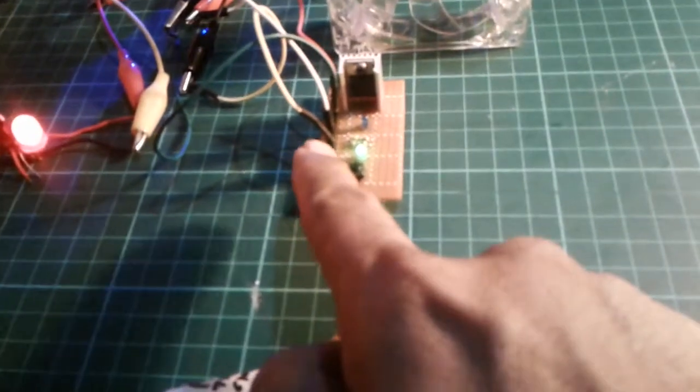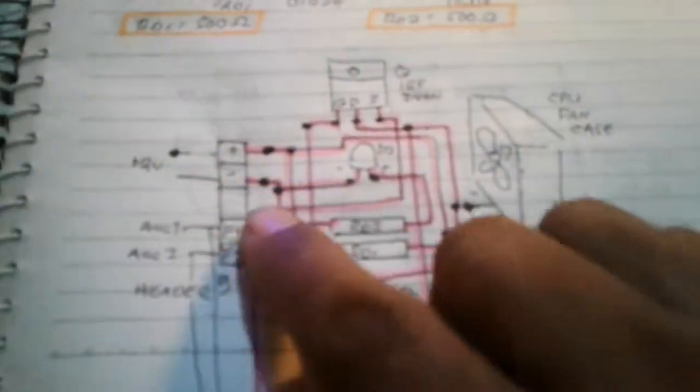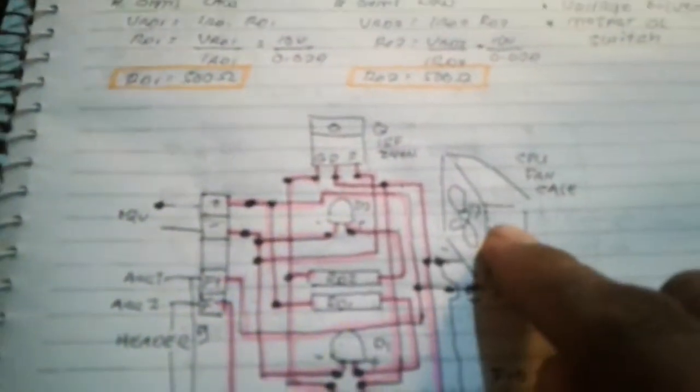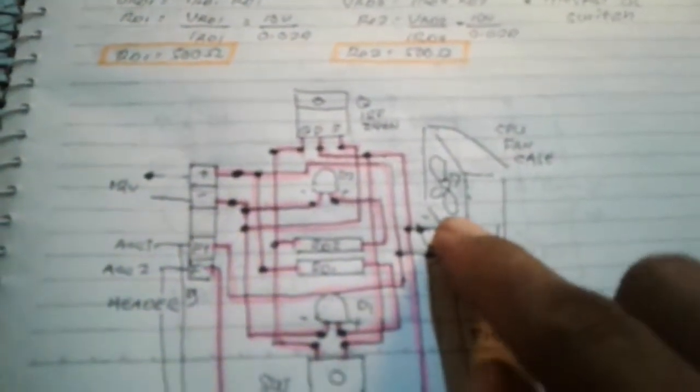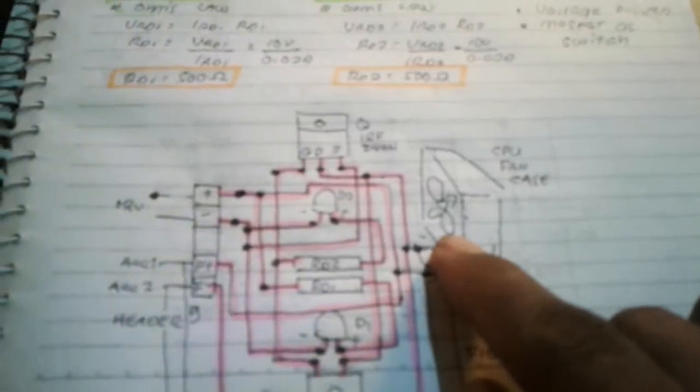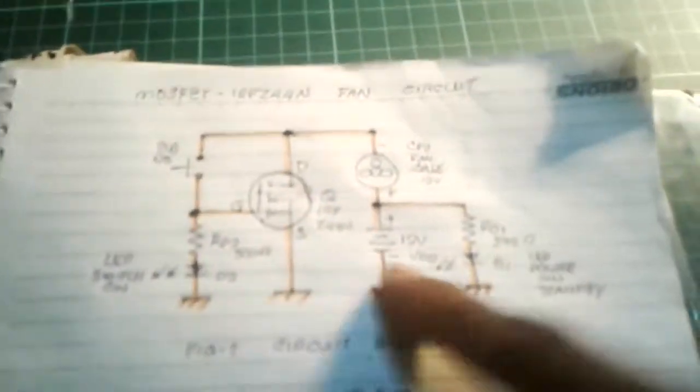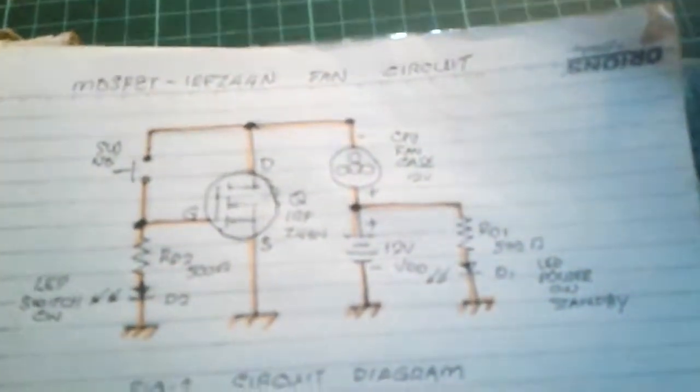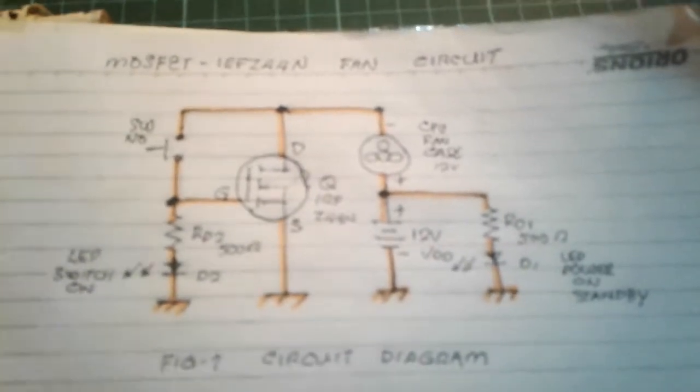If you want to disconnect the fan, you can also put a new load, not only the CPU fan here, but also any kind of load.